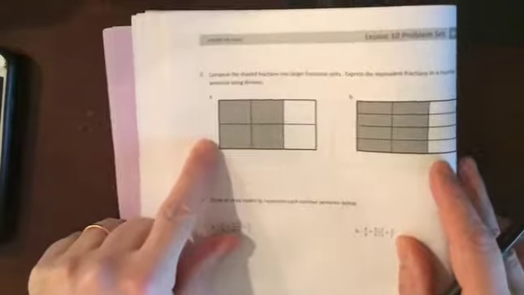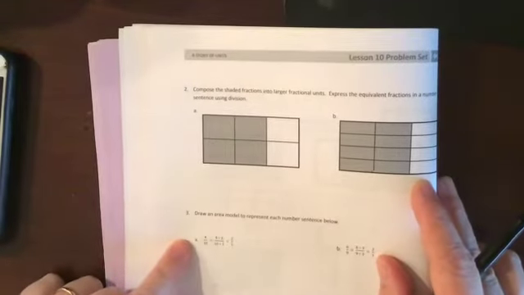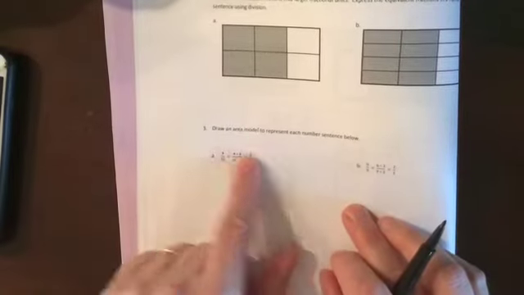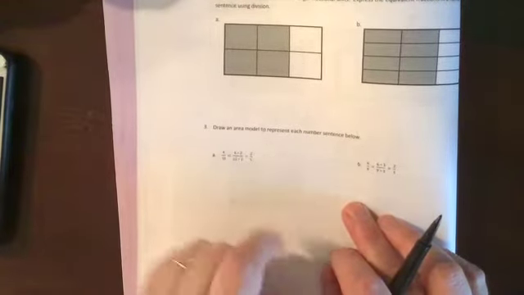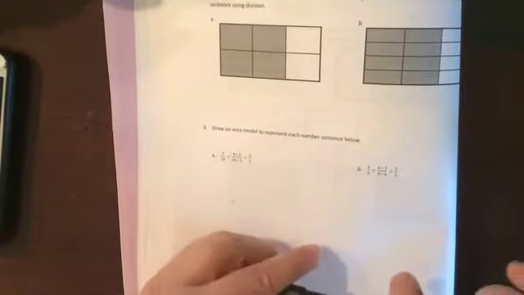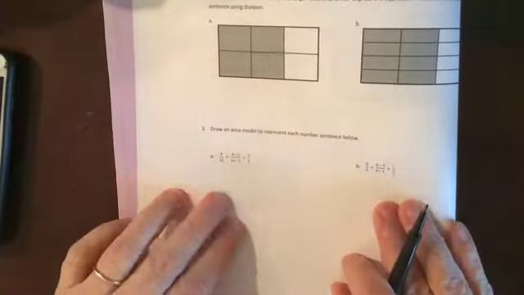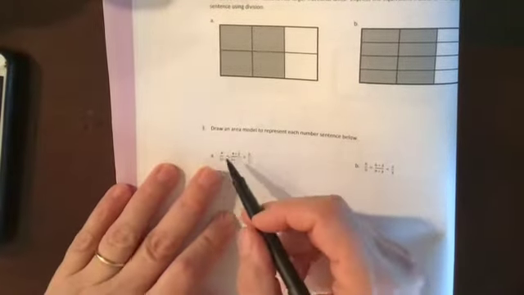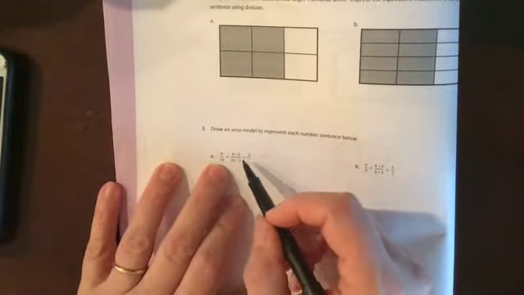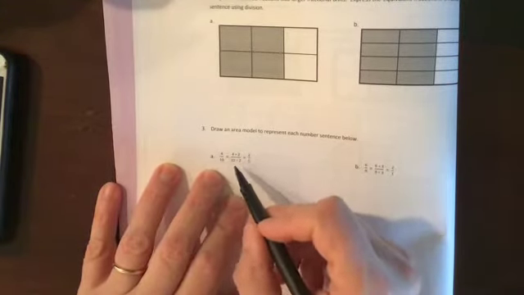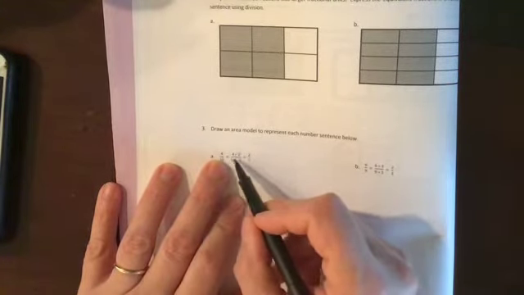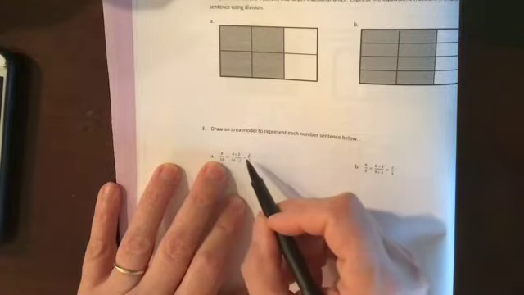These are exactly like problem 1, so I'm not going to do another example problem there. Let's go ahead and do one of these problems. It says in number 3, draw an area model to represent each number sentence below. So let's do A. It says 4/10 equals 2/5. So 4/10 equals 4 divided by 2 over 10 divided by 2 equals 2/5.